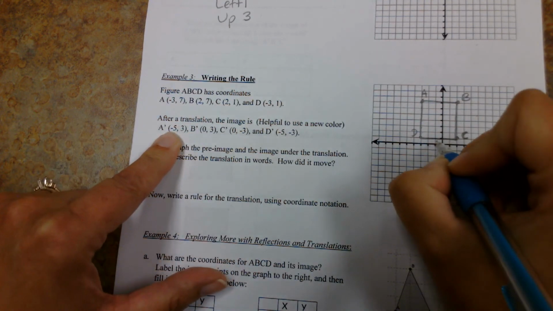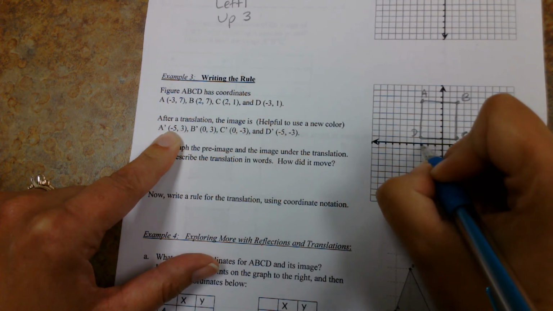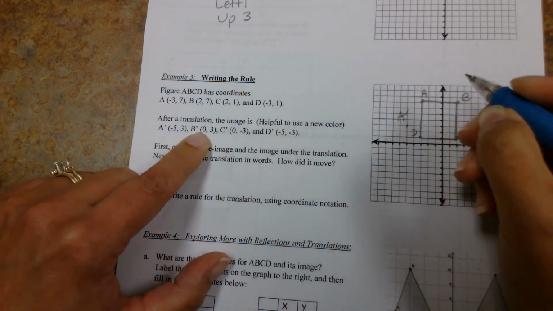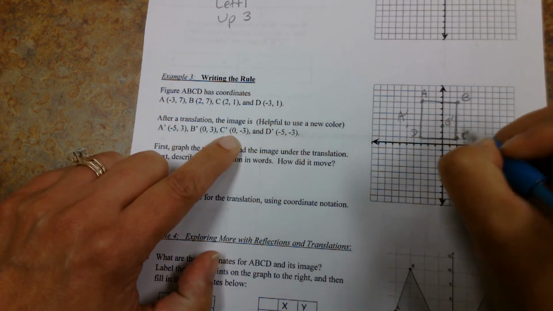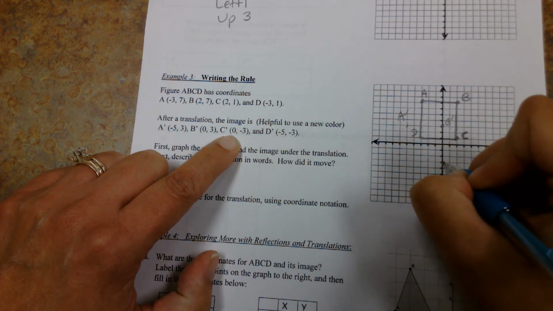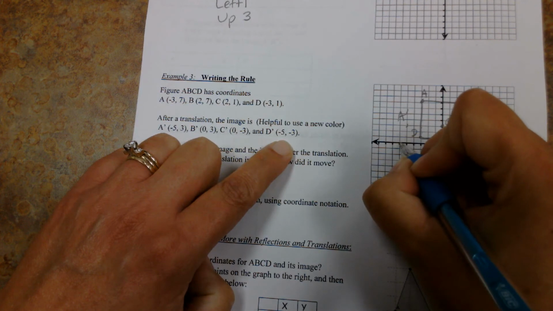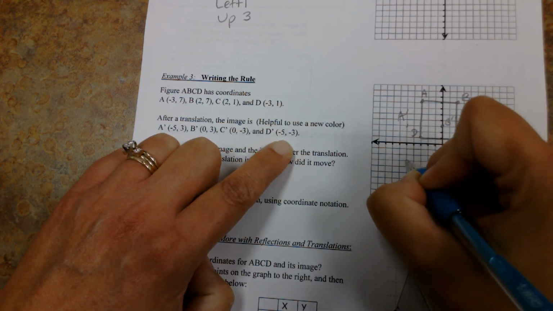My new shape is at A prime -5, 3. 1, 2, 3, 4, 5, 1, 2, 3. So there's A prime. B prime is 0, 3. C prime is 0, -3. And D prime is -5, -3. D prime.